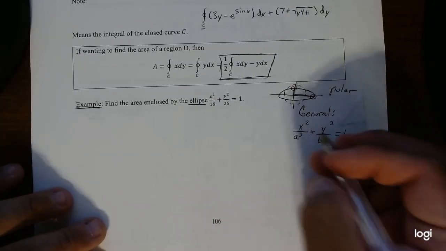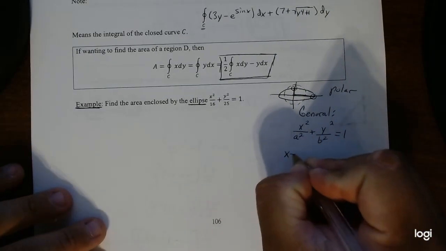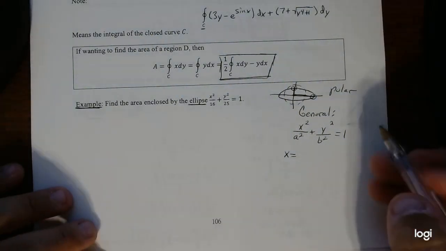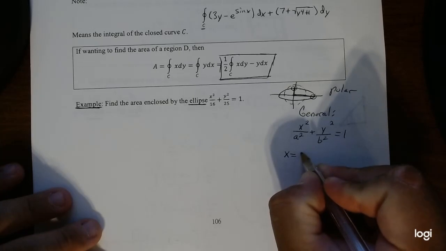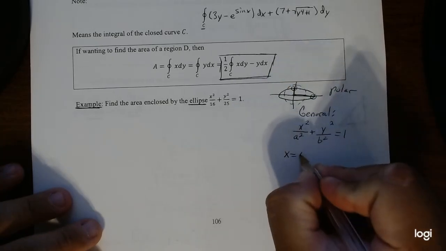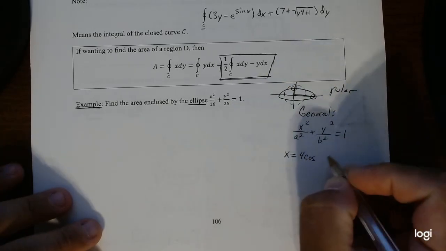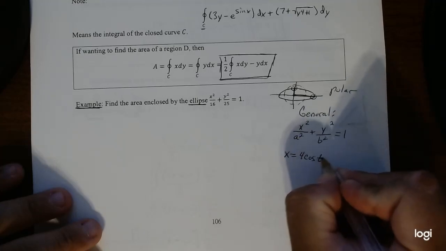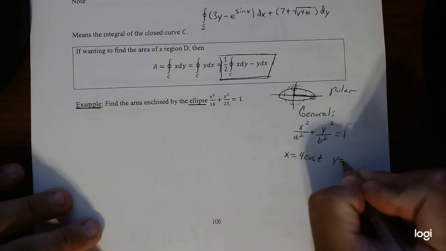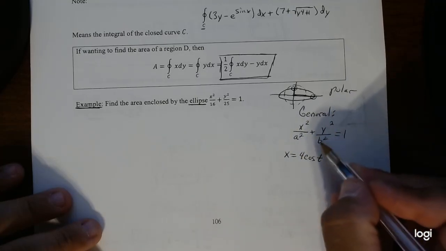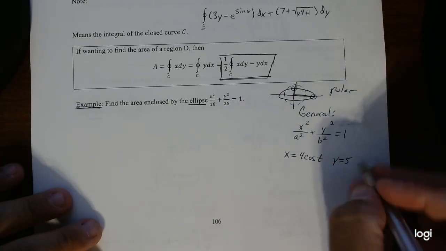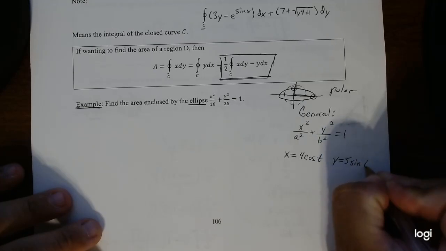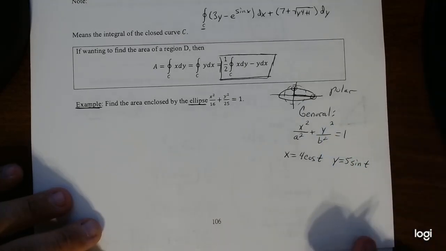But for our case, we're going to state that x is going to equal the radius of the x value, which is a, in this case 4 cosine, we'll just use t since we always use t. And then y, in this case, is going to be the square root of this, which is just 5, the radius of the y value, the y direction. So it's 5 sine t.